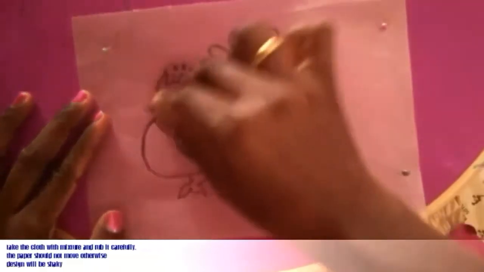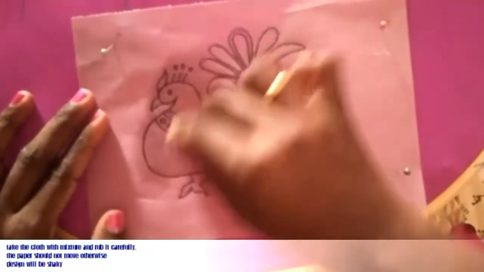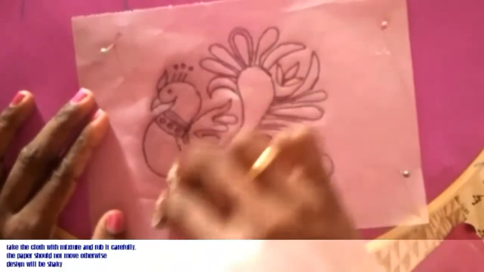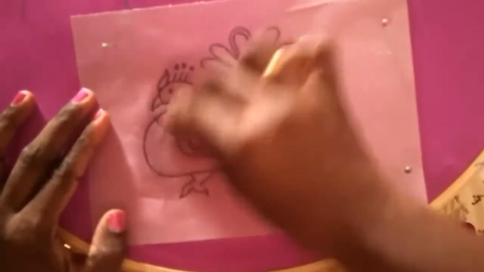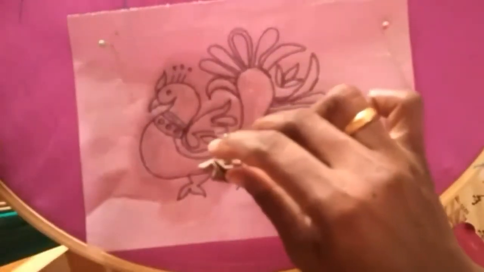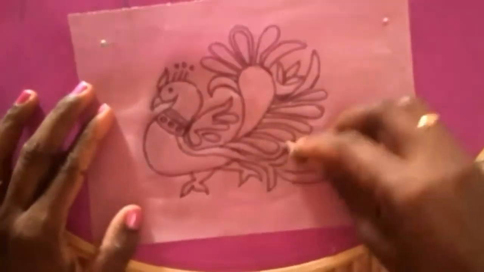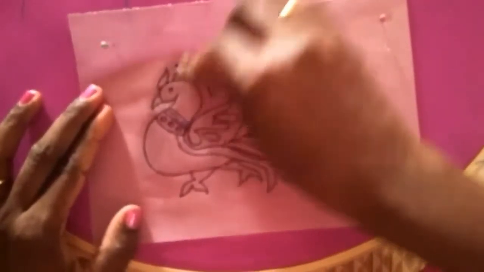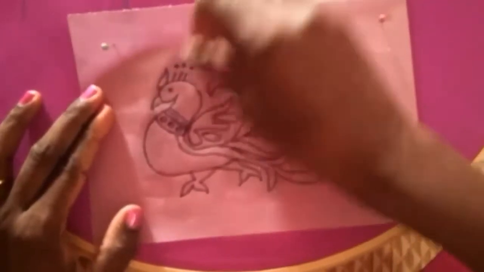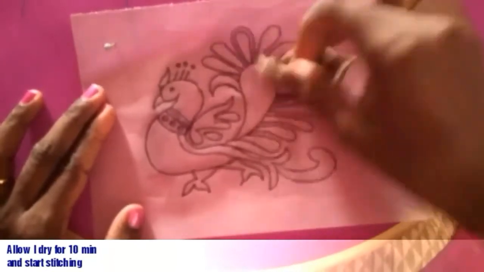Take the cloth and rub it all over the design. See how I'm doing. Hold it with your left hand and rub it. Don't rub fast or move the paper, otherwise the design will be shaky. So complete the full design with this kerosene. If you want, you can take the kerosene and the tracing powder a second time and complete the design with this.